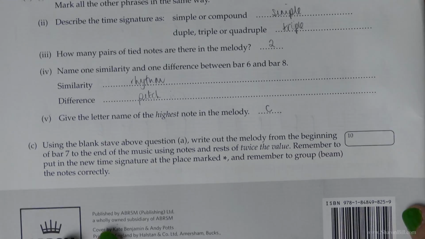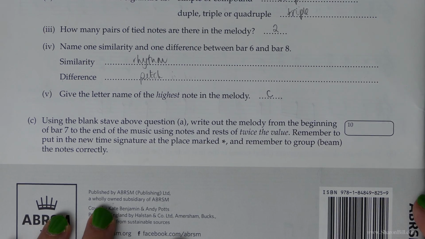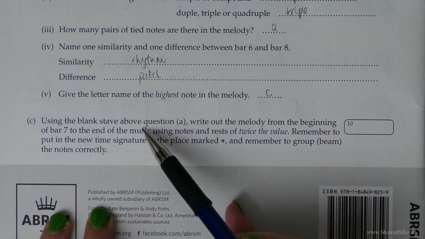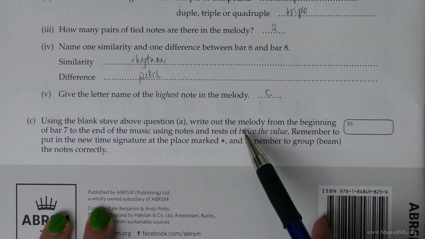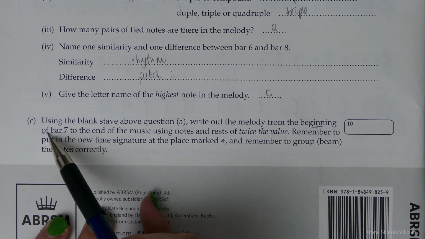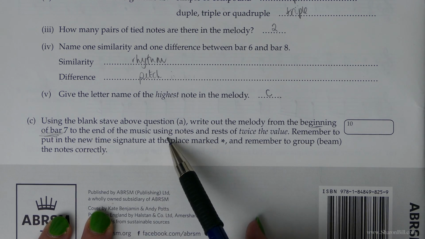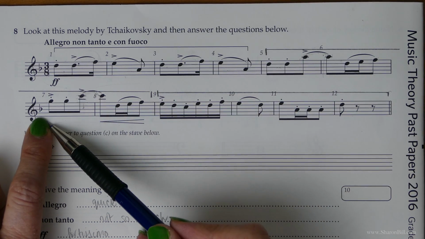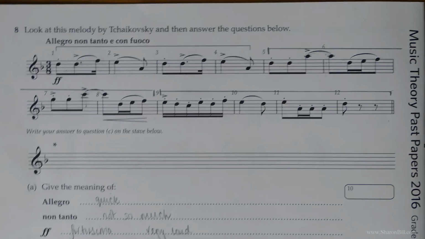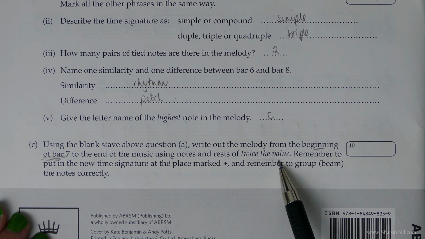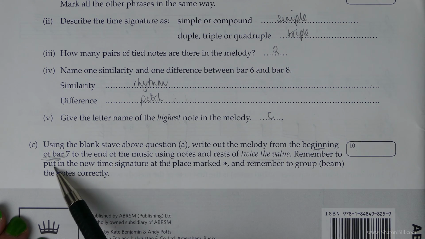So the last question, question C of 8, using the blank stave above, so it's conveniently positioned next to the thing we're going to be referring to, write out the melody from the beginning. Just be careful we write out the correct bit. From the beginning of bar 7 there to the end of the music. So we're going from the beginning of bar 7, not the beginning of the extract, to the end of the melody, using notes and rests of twice the value. So we've got to double everything up. Remember to put in the new time signature and group the notes correctly.